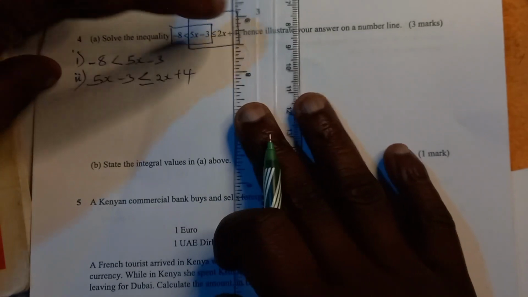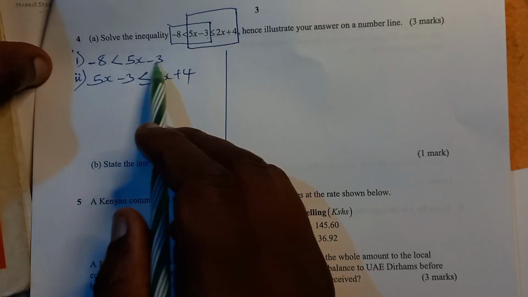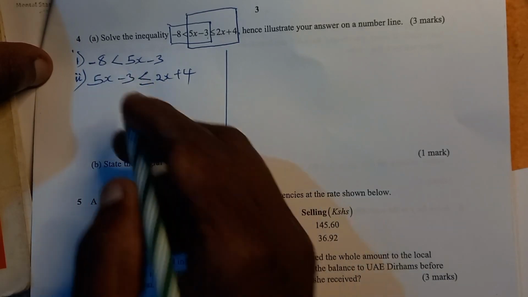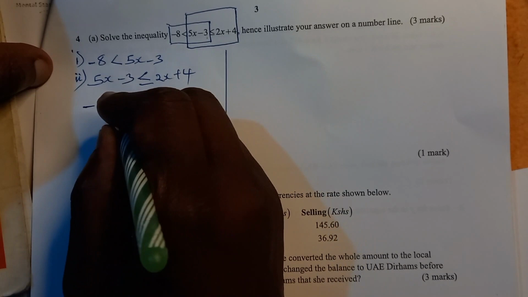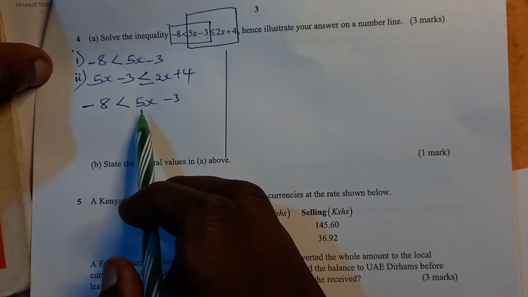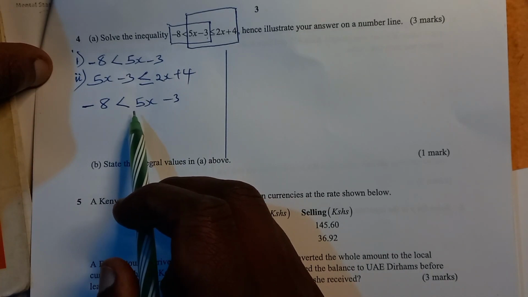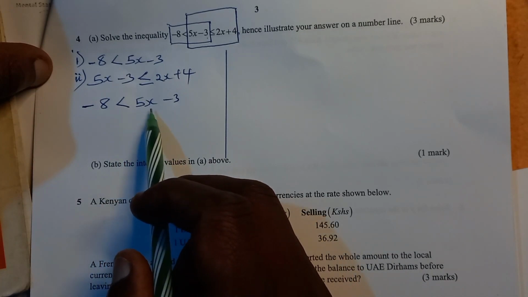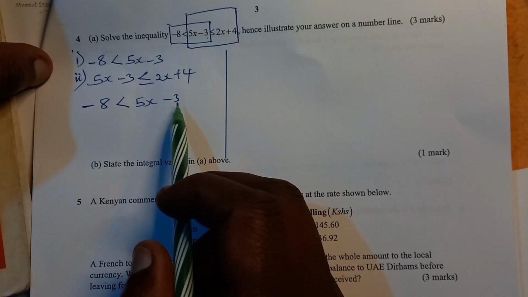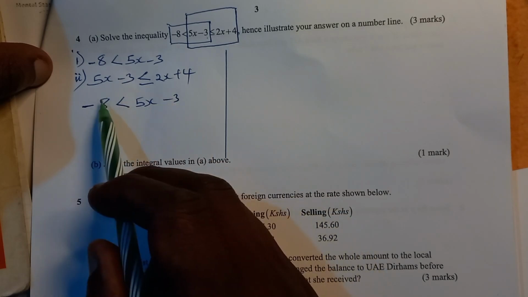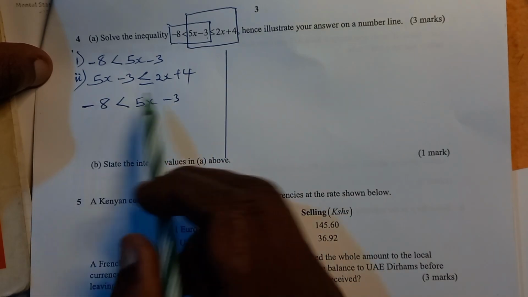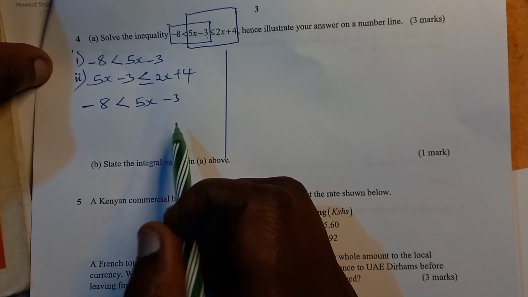So once we've done that, now we can solve each of these inequalities separately. Let's go to the first one: -8 < 5x - 3. We just work out this one as if we're solving for x. We want x on one side, so let's take -3 to the left hand side. We shall add 3 to both sides.